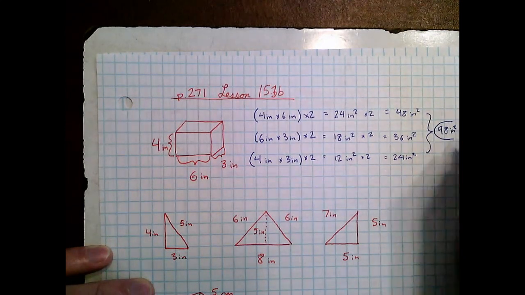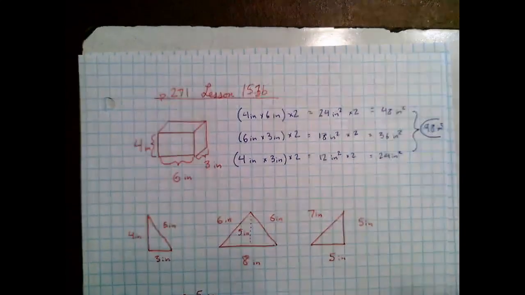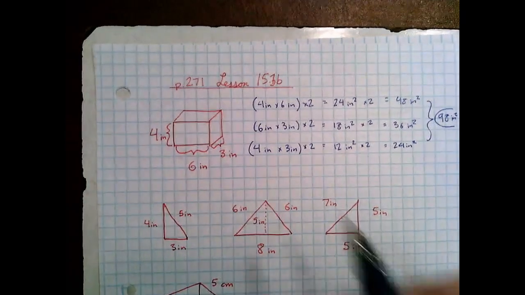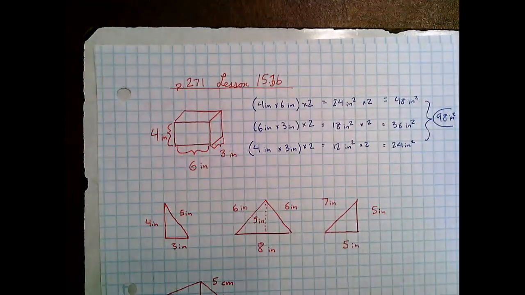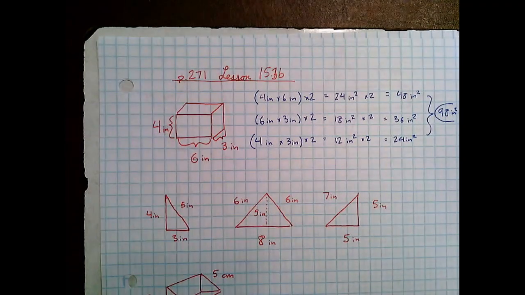This is not a problem that was in your book. I probably should have said that before we got started. But it's just one to look at and remember how we find the surface area of something. Look for faces that are the same size, and then you can just multiply them by 2.